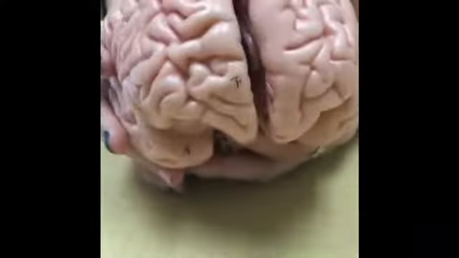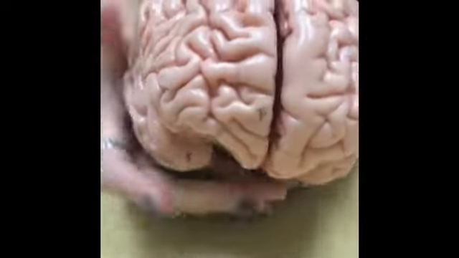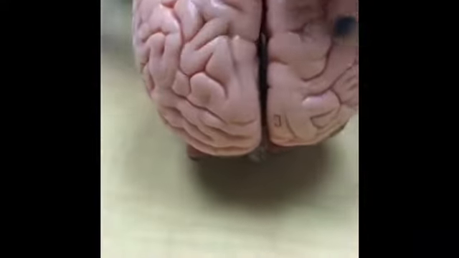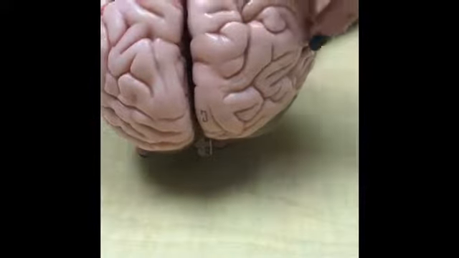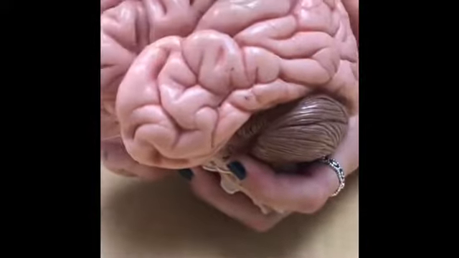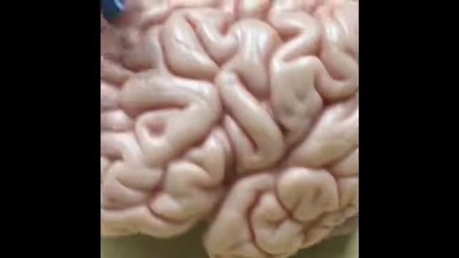All right, and then the sulci are grooves and valleys. So grooves right here. There are 3 subdivisions of sulci. We have central sulcus, which is here. This central sulcus divides frontal and parietal lobes. Then we have the parieto-occipital sulcus, which is right here, and that separates the occipital lobe from the parietal lobe. And then we have the lateral sulcus, which is right here. This separates the temporal lobe from the parietal lobe and the frontal lobe.